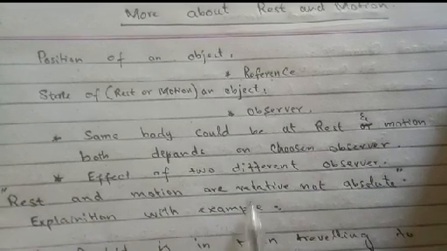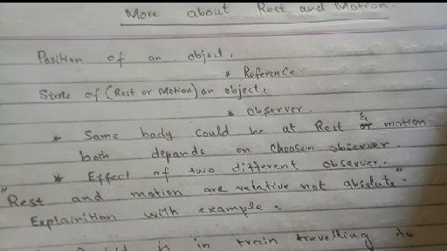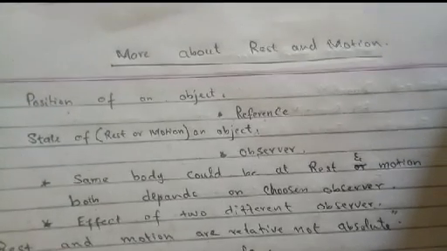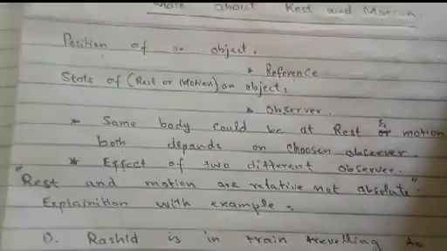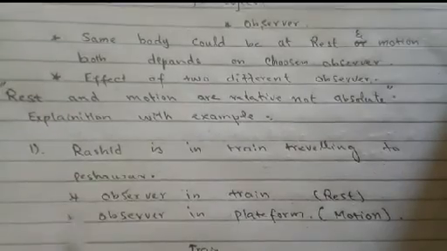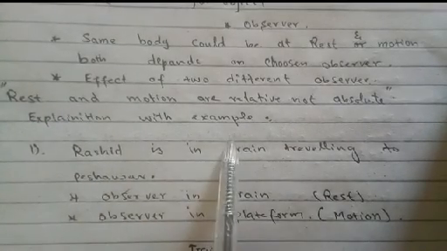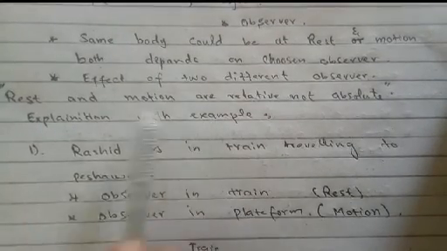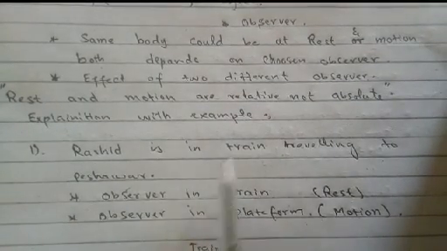Absolute means it doesn't depend upon any parameters. For explaining more, I would give you two examples to explain the above statement that rest and motion are relative.